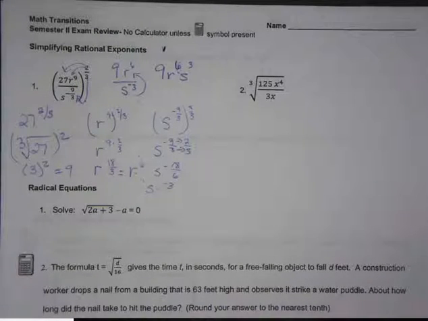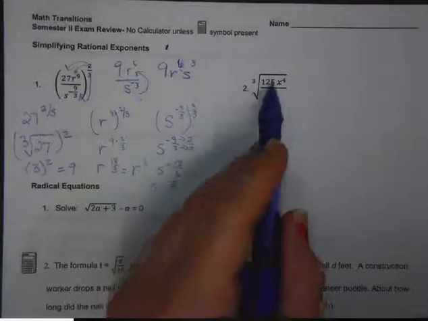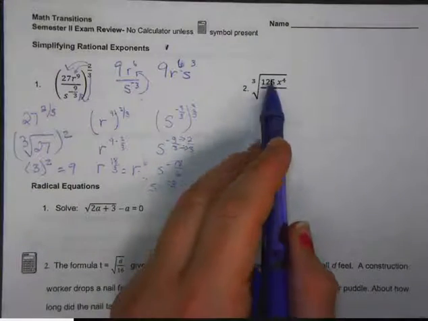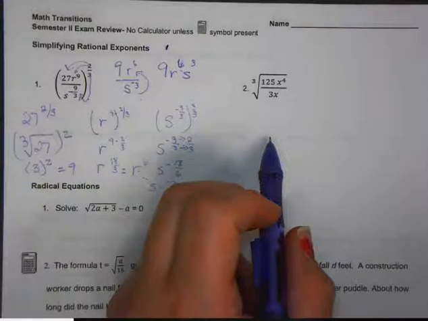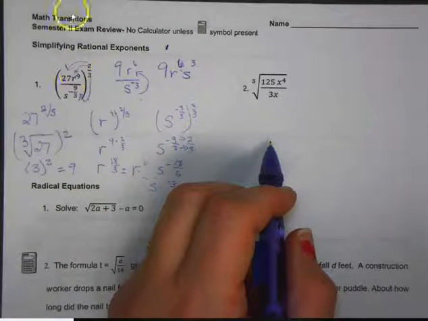Okay, so number 2 on this page is the cube root of 25x to the 4th over 3x. Now, one thing we could do is simplify the x to the 4th over x and the 125 over 3, and just make sure it's a cube root.